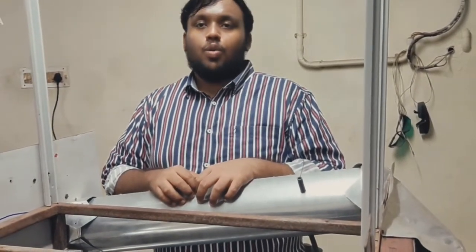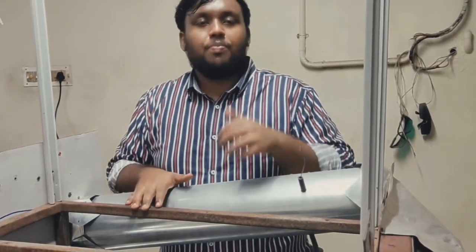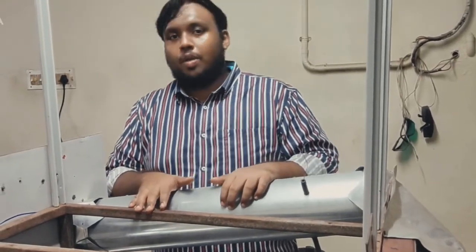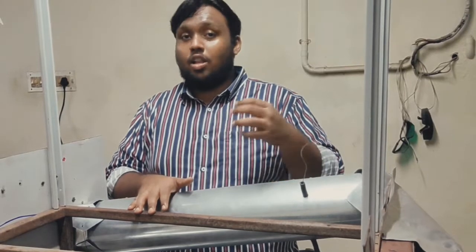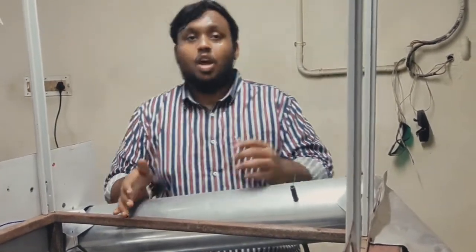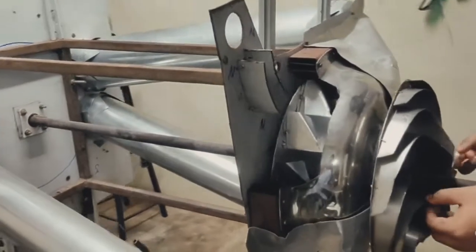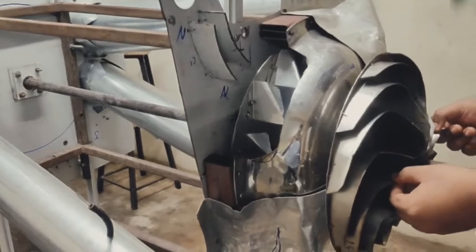This is actually a small briefing, guys. If you really want to delve into this concept deeper, check our previous video where we have gone through the physics and all the elements of this jet engine. Now, for this video, let's move into the compressor. Guys, this is the compressor blade.